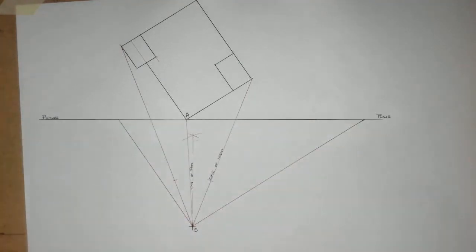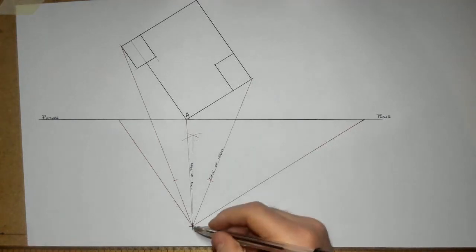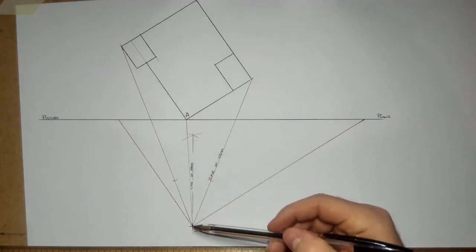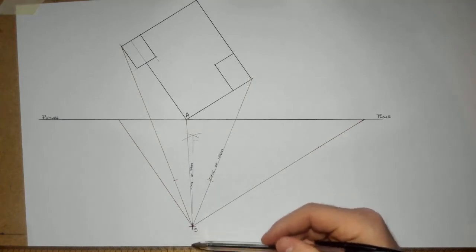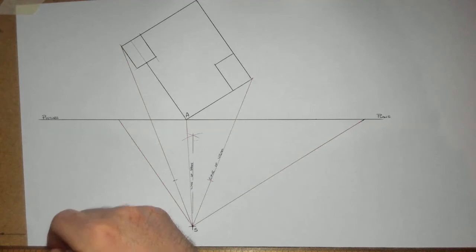Okay, so I am going to set up my ground line. I'll do it here just so it stays within the camera shot. You can see it's staying within the camera shot. Usually when I'm setting up my ground line, I like to keep the distance between the ground line and the horizon line just below the spectator, but for the purpose of this video it doesn't matter.